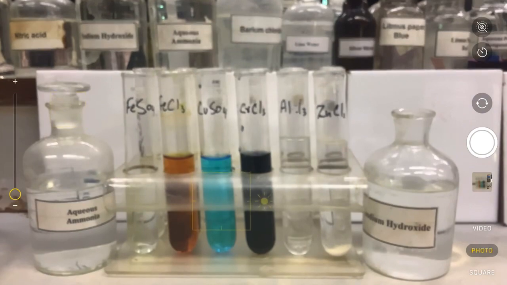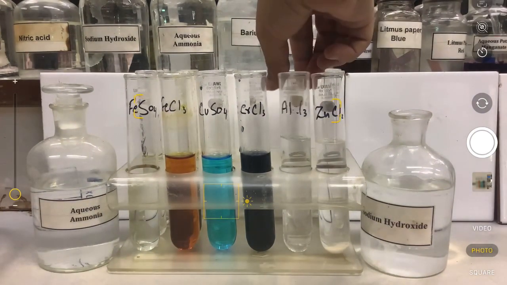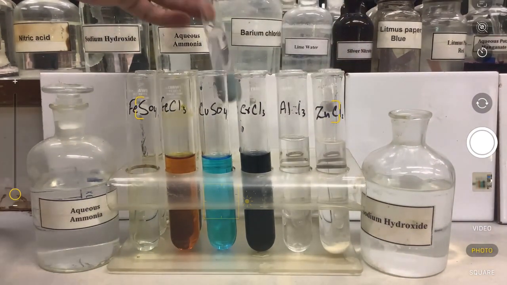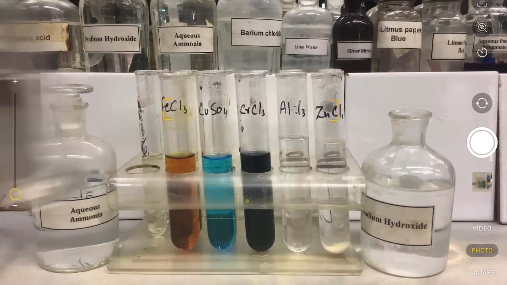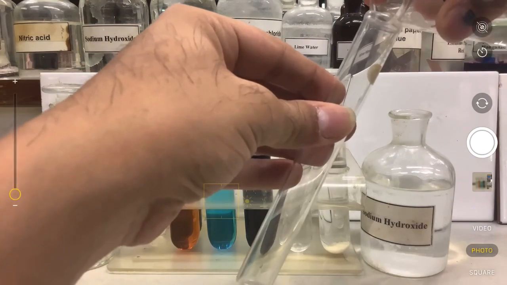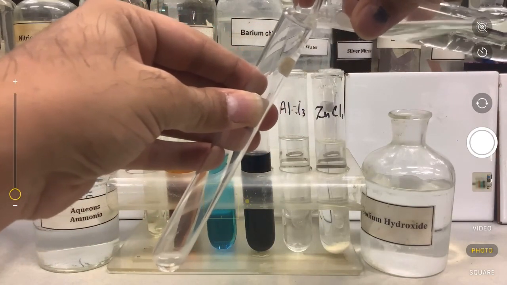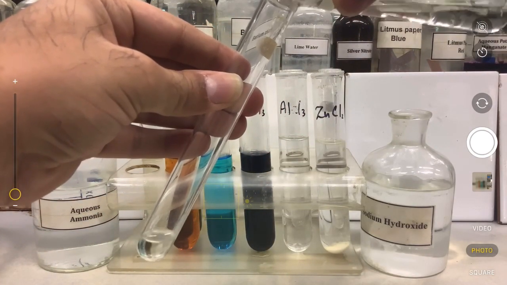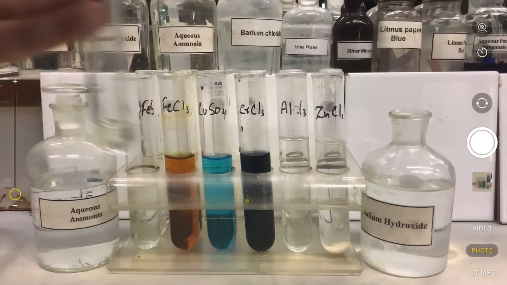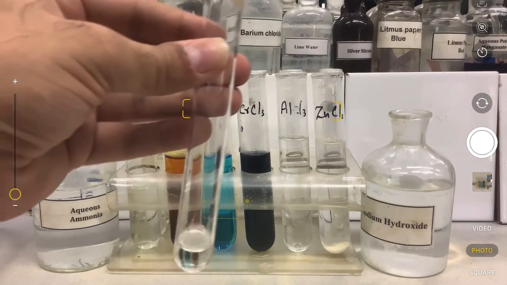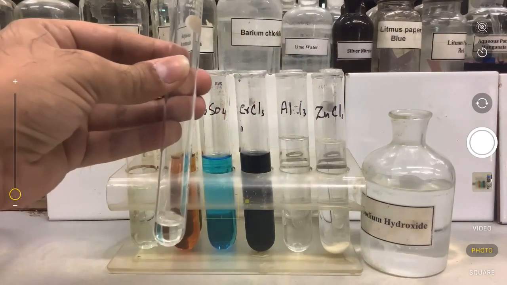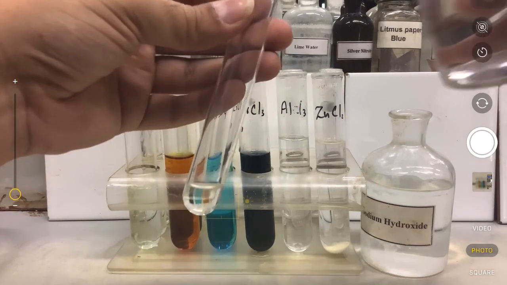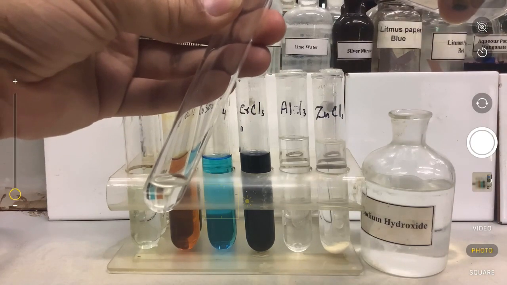Now if you take another clean dry test tube, and you add some amount of iron 2 sulfate. Iron 2 sulfate was a solution, but imagine you didn't know that it's iron 2 sulfate. So you take a sample in a clear dry test tube. Now you're going to add aqueous ammonia, which is the second test performed on the same sample.